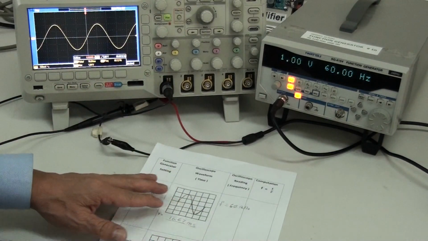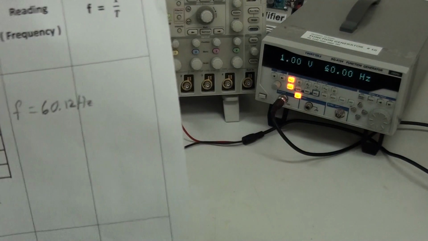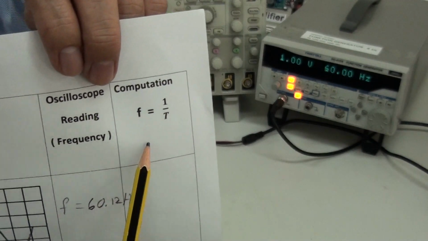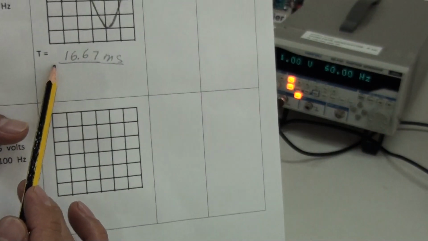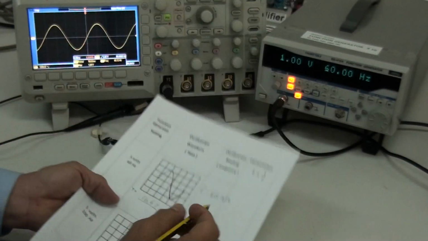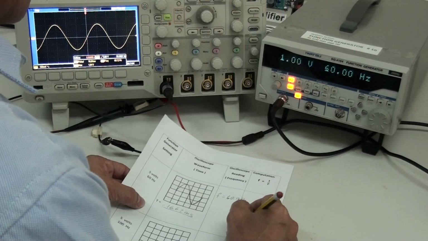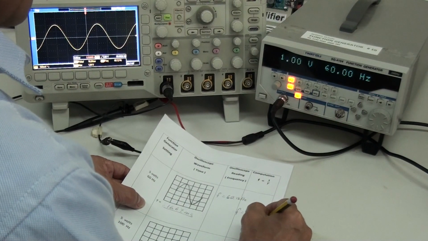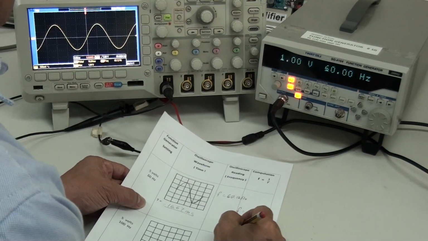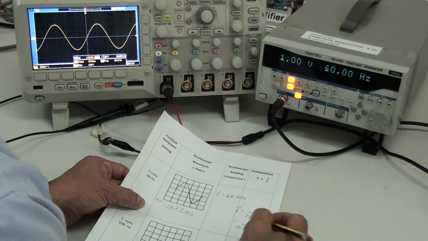Now, let us try to compute using the formula. F is equal to 1 over time. And we are going to use this time. T is 16.67 millisecond. So, F is equal to 1 divided by 16.67 millisecond, or that is 1 divided by, you have to convert to second, 0.01667 second.